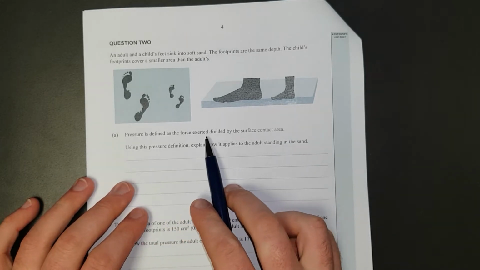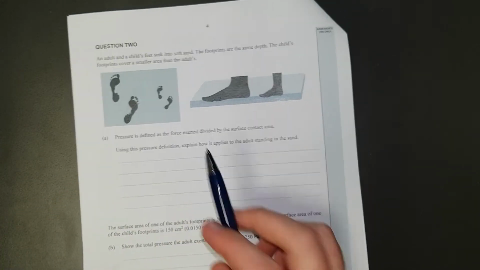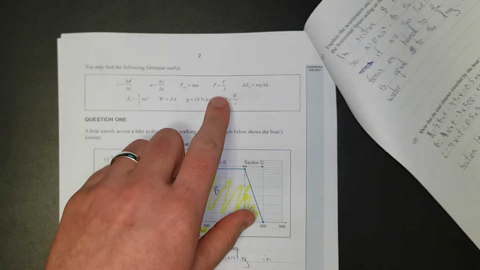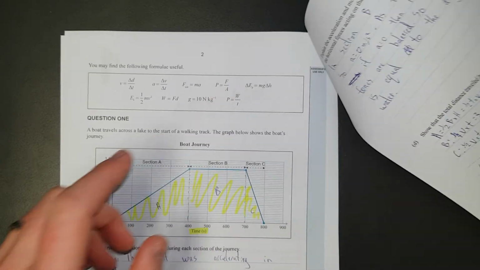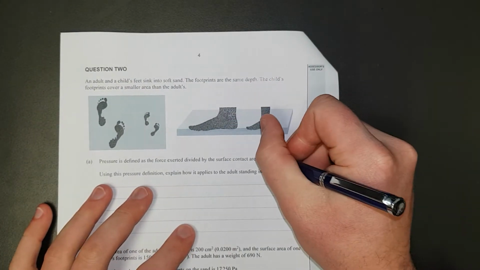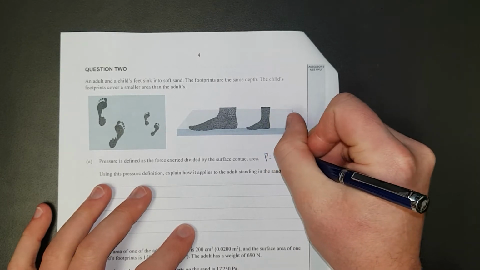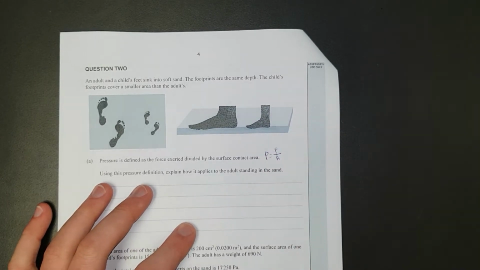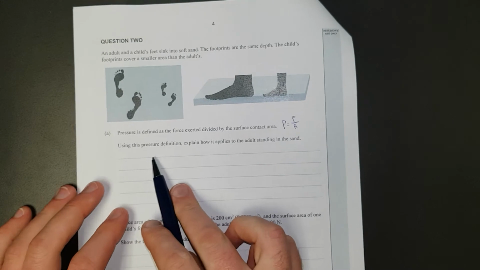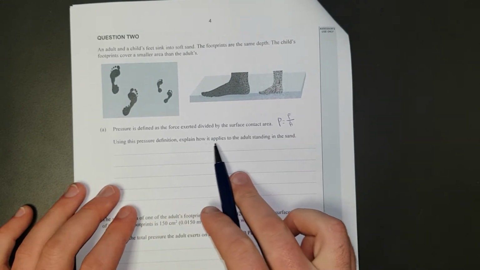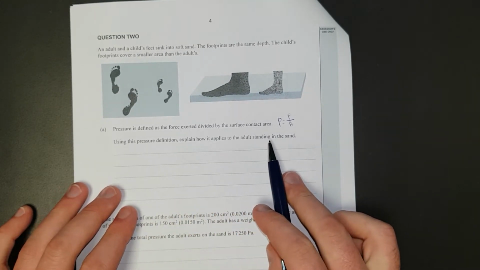Pressure is defined as force exerted divided by the surface area of contact. If you go into your formula sheet, it's this one here. So it's pressure equals force over area. So we'll just chuck that formula in. Pressure equals force divided by the area. Using this pressure definition, explain how it applies to the adult standing in the sand.